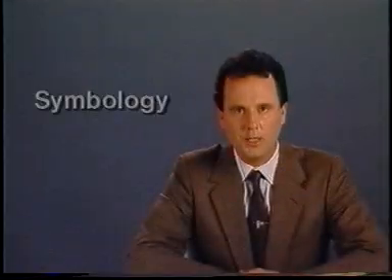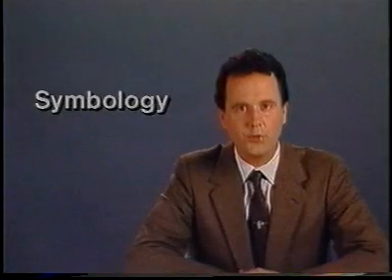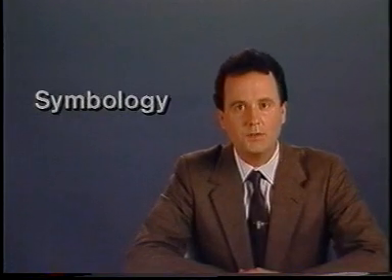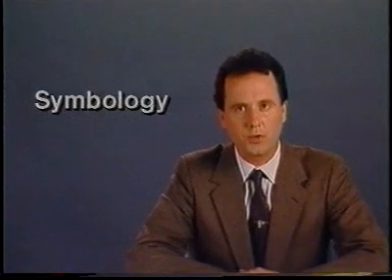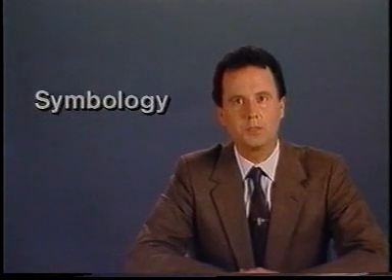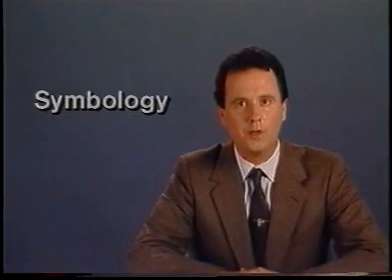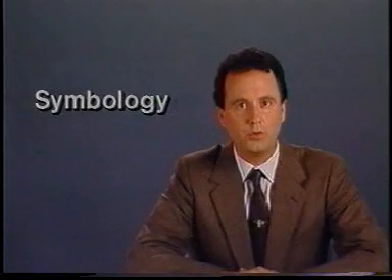The term symbology simply means communication through the use of symbols. Often symbology is used for communication among people within a certain specialty. It will probably come as no surprise to you that the process control industry has its own well-developed symbology, some of which you have already seen demonstrated in this course.